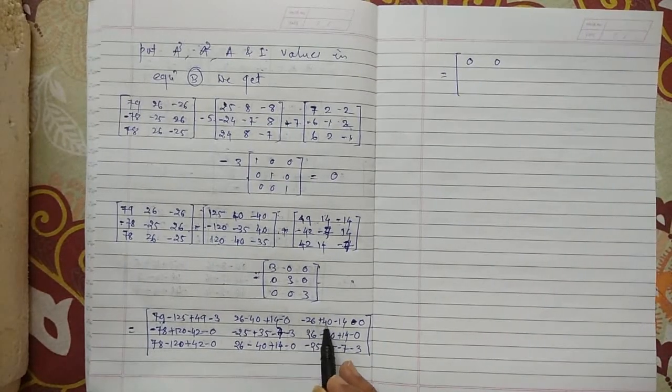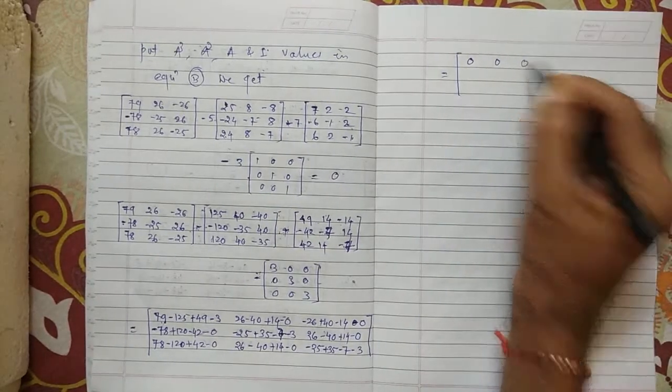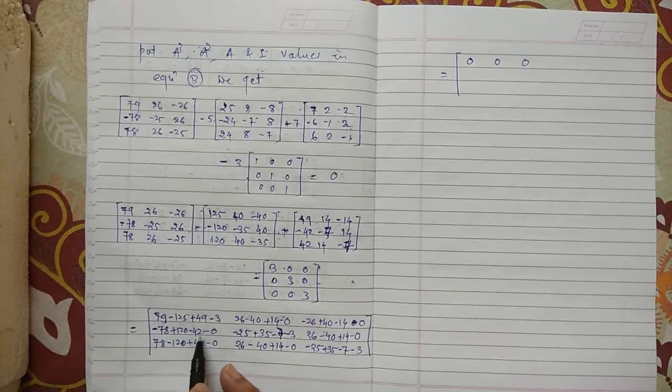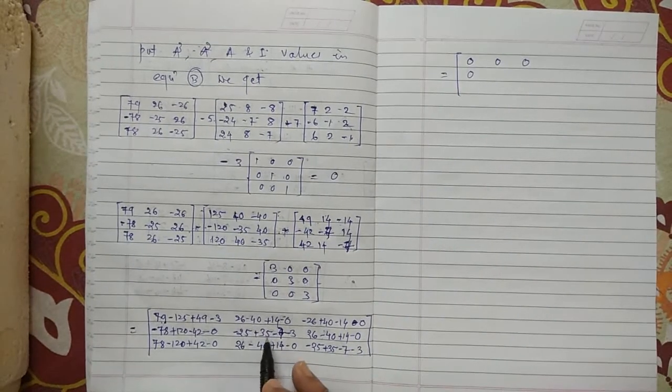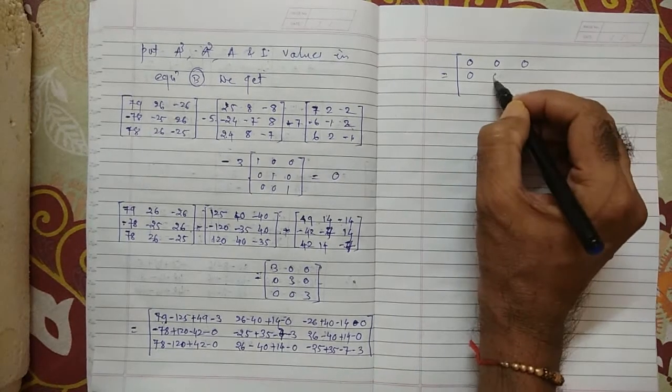Minus 26 plus 40 minus 14 becomes 0. Minus 78 plus 120 minus 42, plus 42 minus 42 becomes 0. Minus 25 plus 35, that is 10. 10 minus 7, that is 3. Plus 3 minus 3 becomes 0.